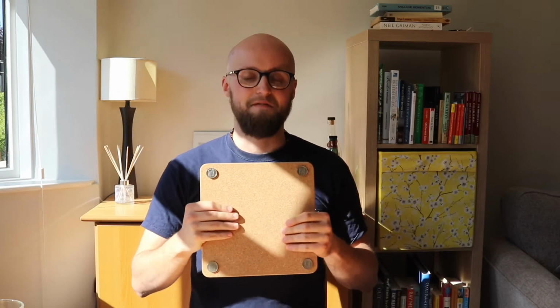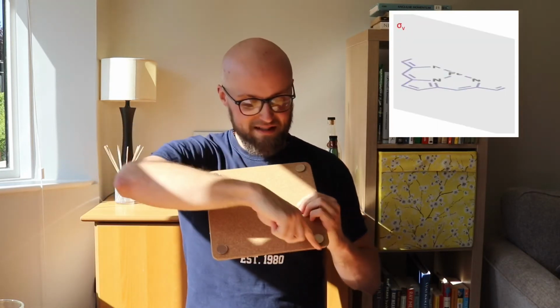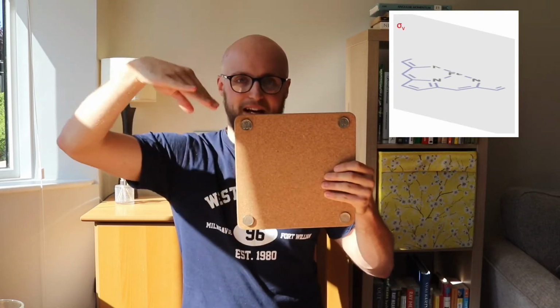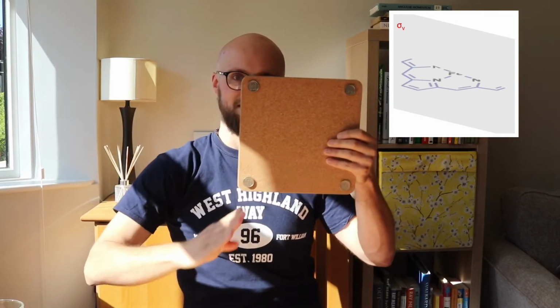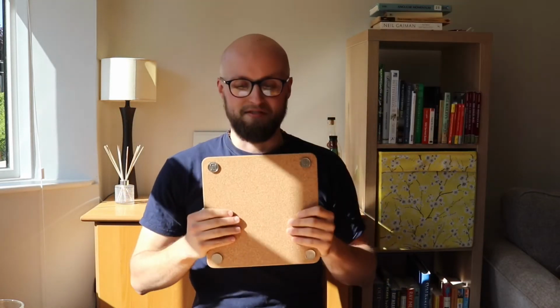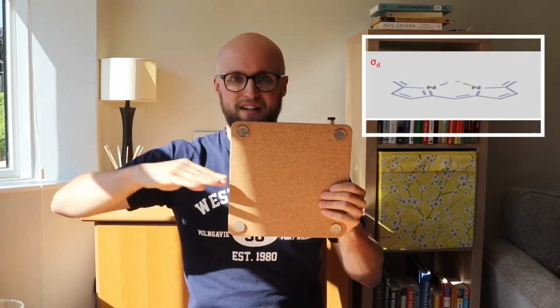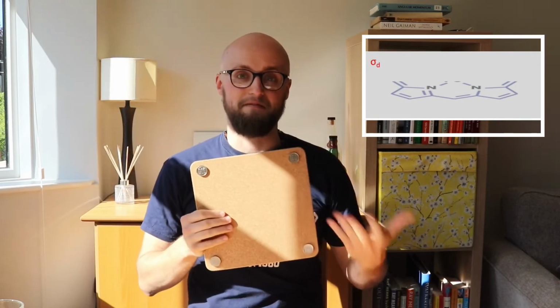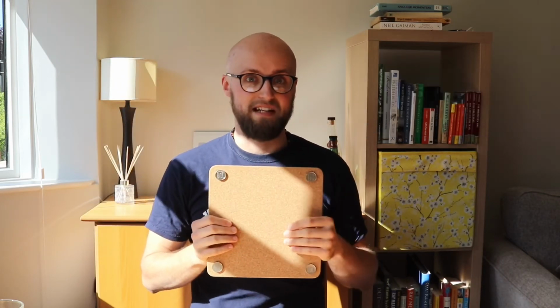So the sigma v mirror plane bisects or cuts through the middle of the two atoms. That's going to come down here. There's a mirror plane in the plane of my hand here, like that. That's a mirror plane, and there's also one here as well. And then there's also a sigma d dihedral mirror plane, which cuts through like here and here. So we've got the three different kinds of reflection symmetry we see in this molecule.